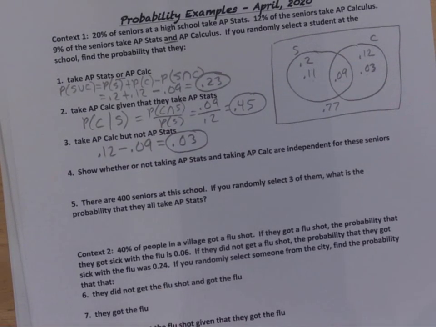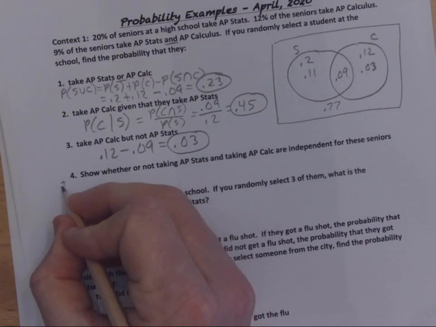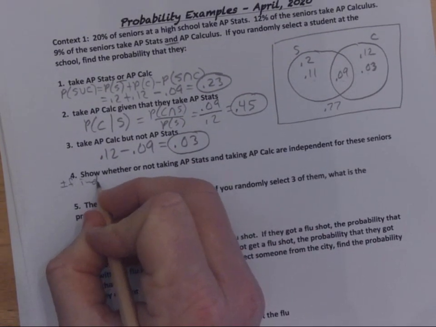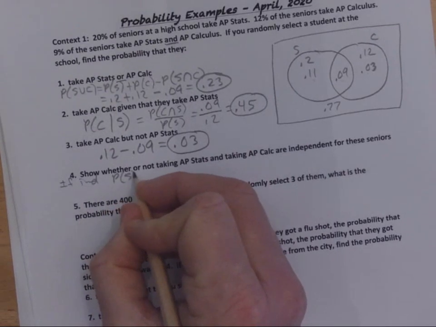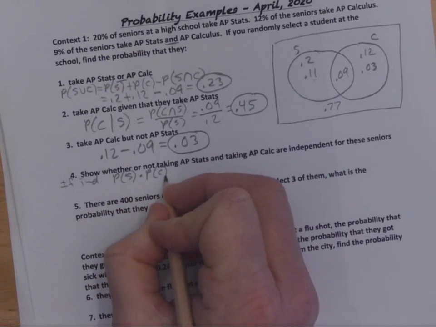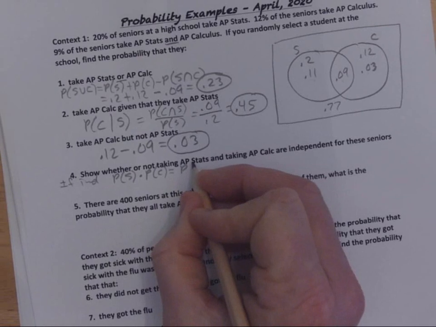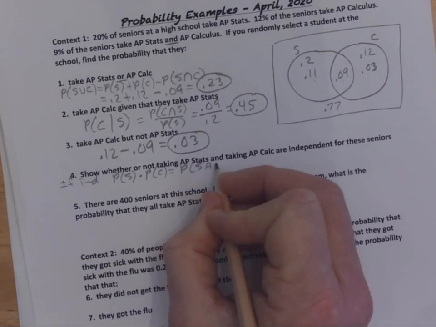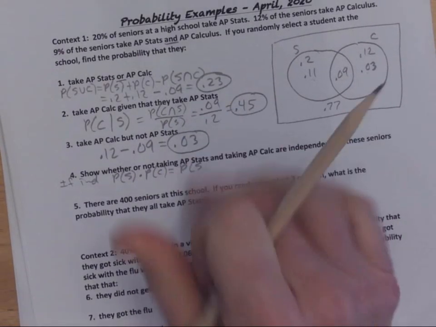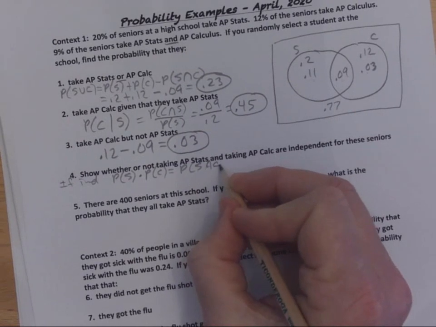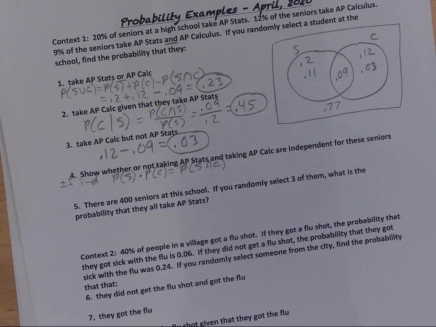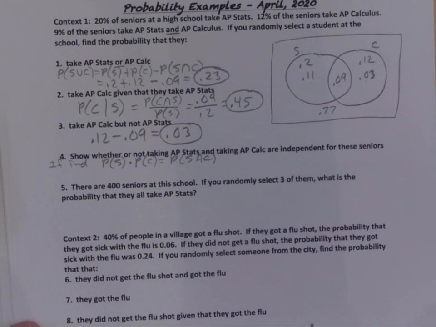Okay, and then show whether or not they're independent. Now, there's two independence formulas you have to be aware of. If they're independent, the probability of one, the probability of stats, times the probability of the other, calculus, is equal to the probability of both stats and calculus. So that is sort of the most popular formula for independence.